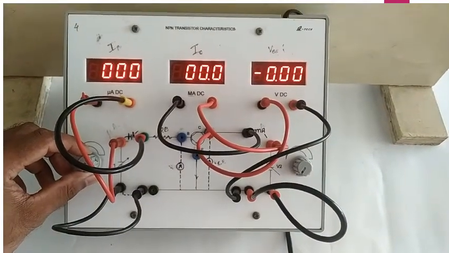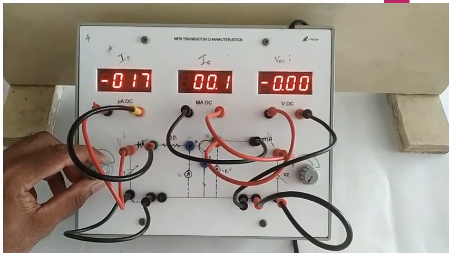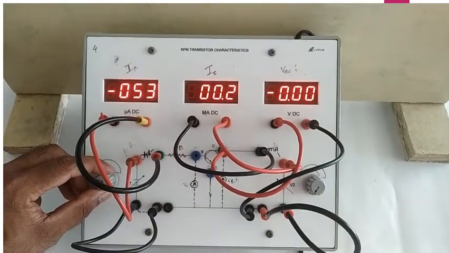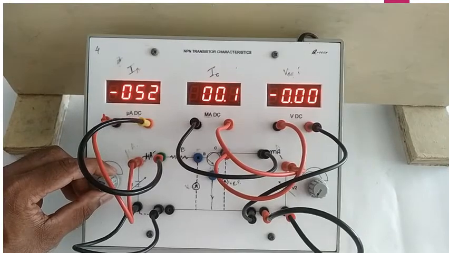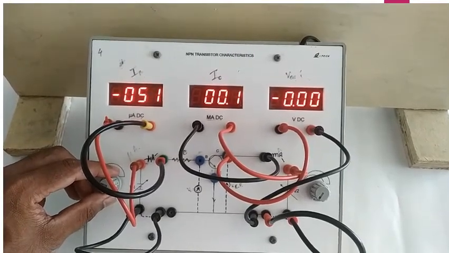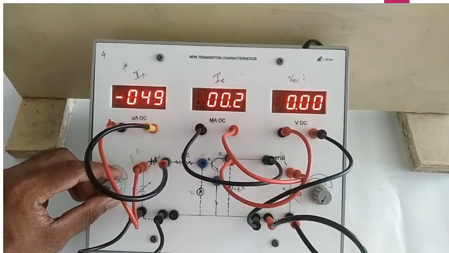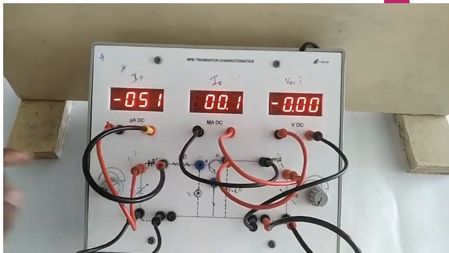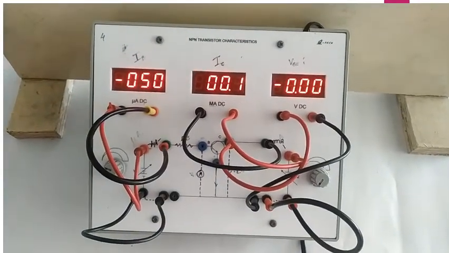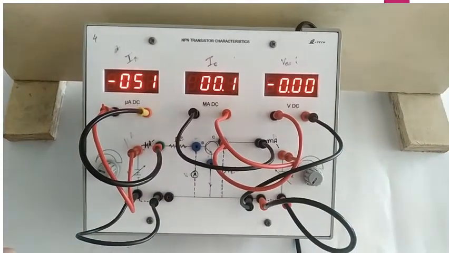So adjust the base current to 50. It is a little bit fluctuating, but don't consider it. 50 is adjusted.